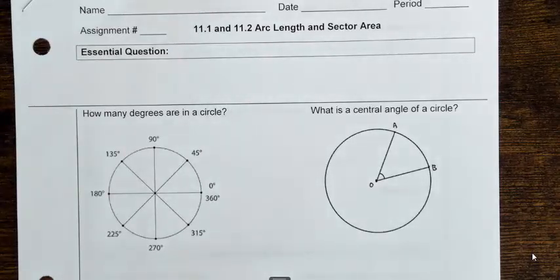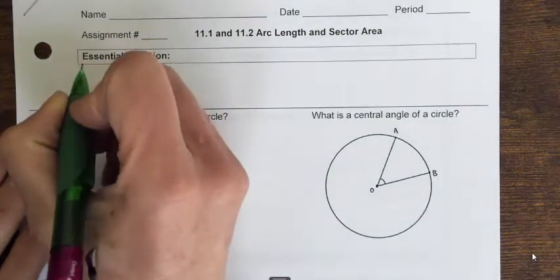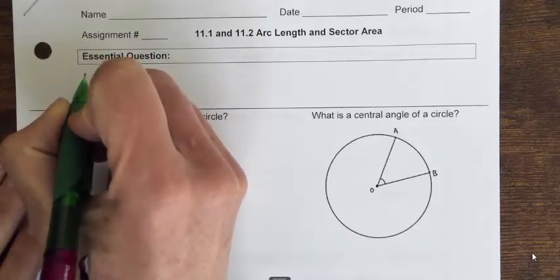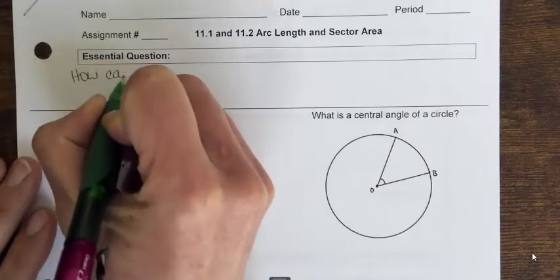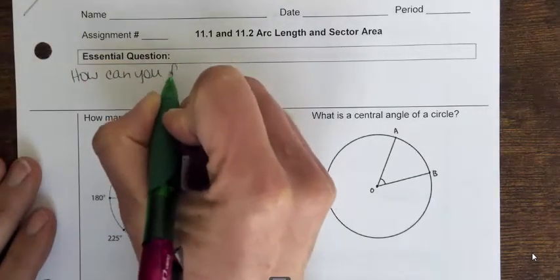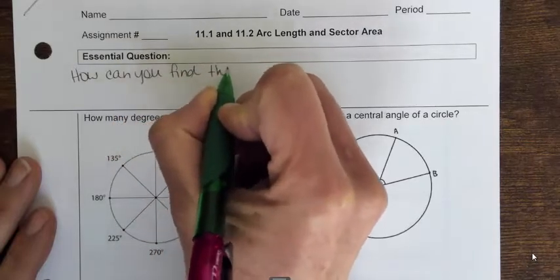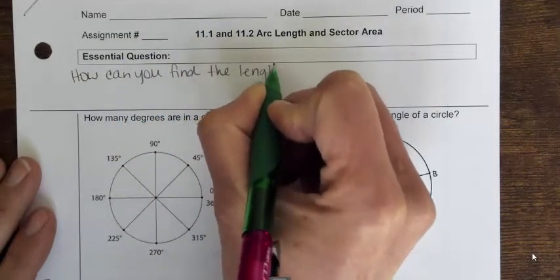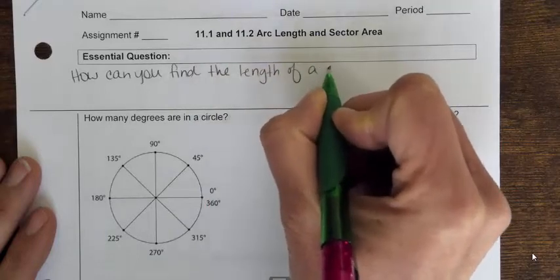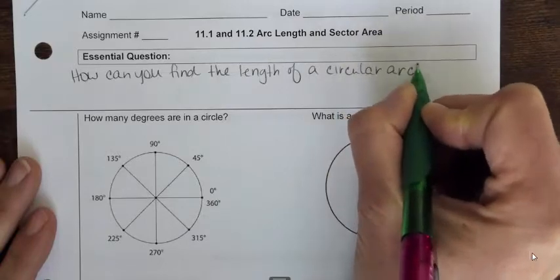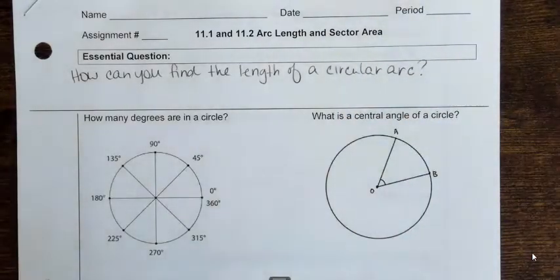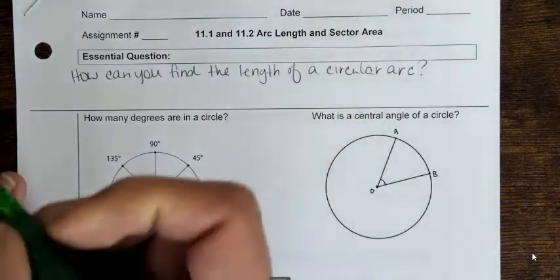11.1 and 11.2 are about arc length and sector area. We're dealing with circles here. So our essential question, I have two of them for you. How can you find the length of a circular arc? And the other essential question is how can you find the area of a sector?